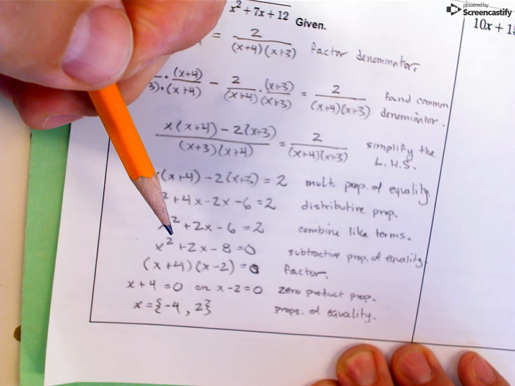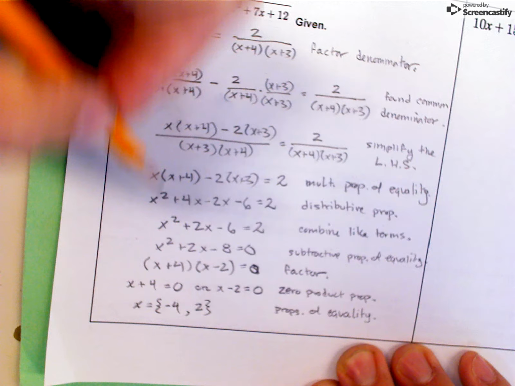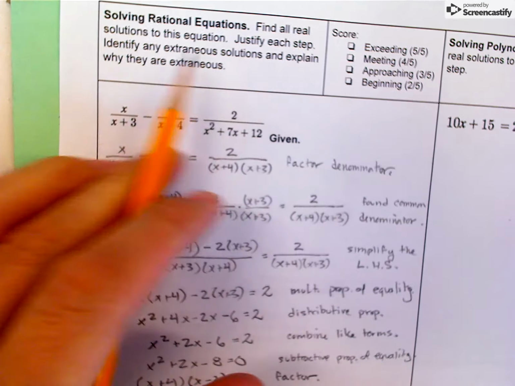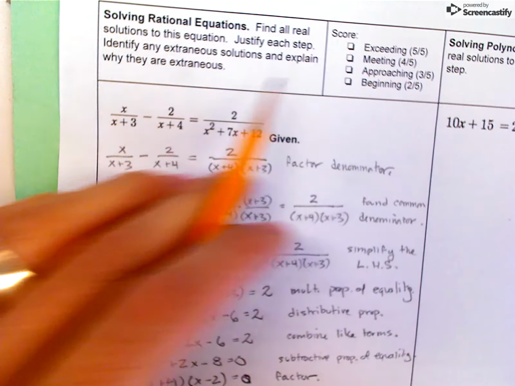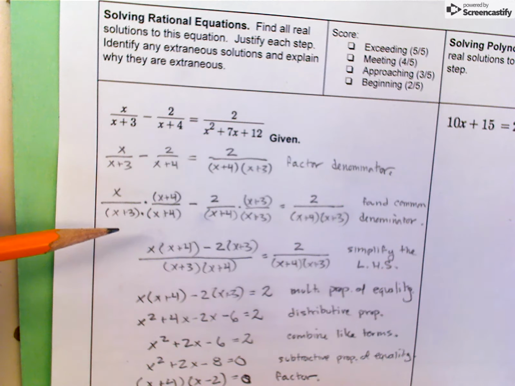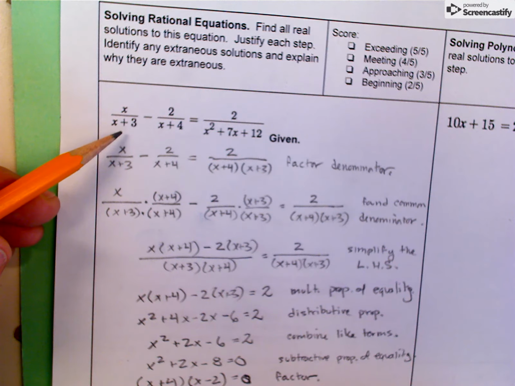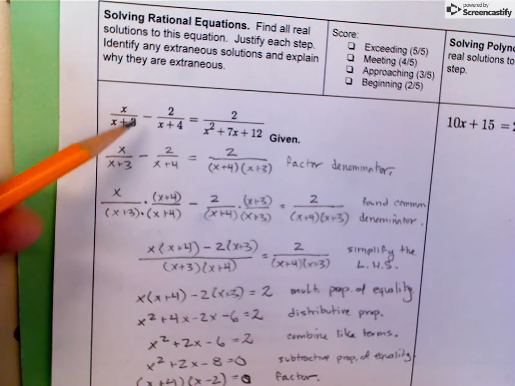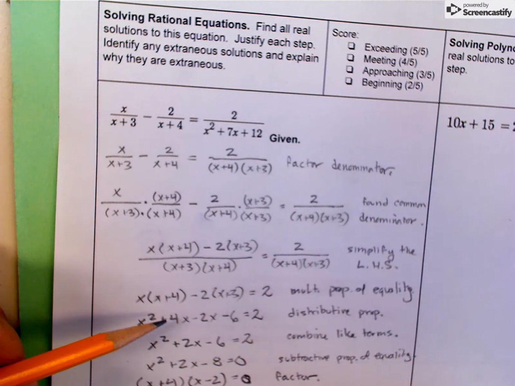So there we go. Those are my values of x that I got. But remember what the instructions say. They say identify any extraneous solutions and explain why they are extraneous. Well, the thing that causes solutions to be extraneous is if you take them and plug them back into the original equation, and if they cause the original equation to be undefined, well, that just means that it's not really a solution, because it doesn't cause the equation to be true. It causes the equation to be undefined.